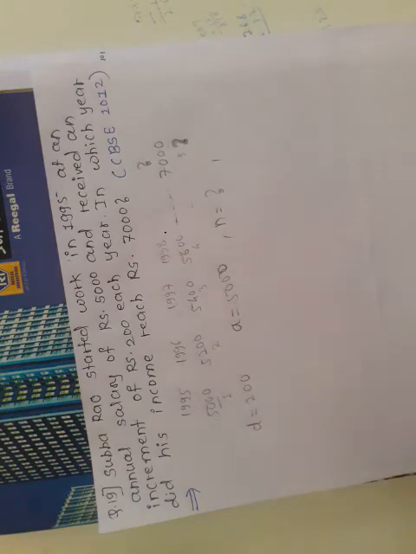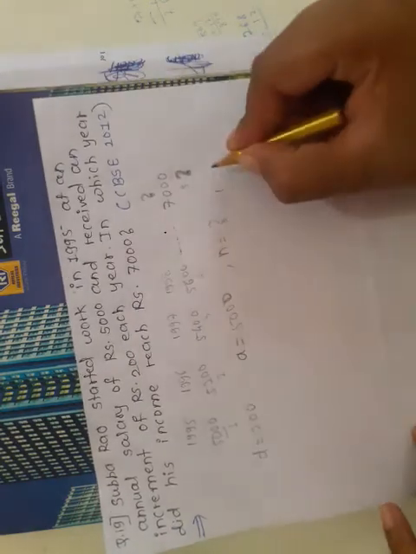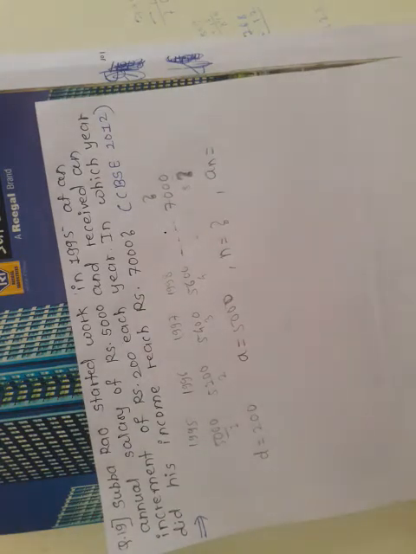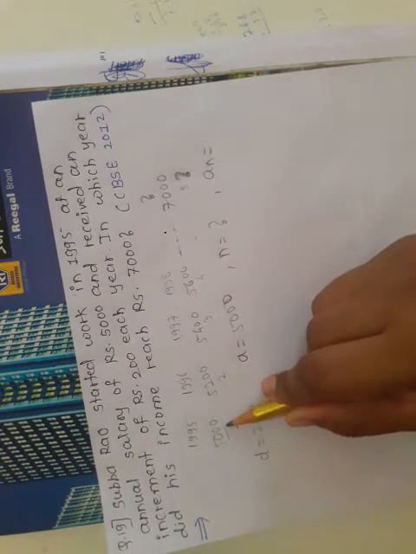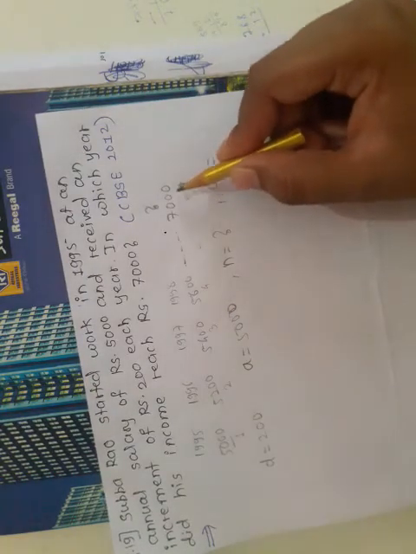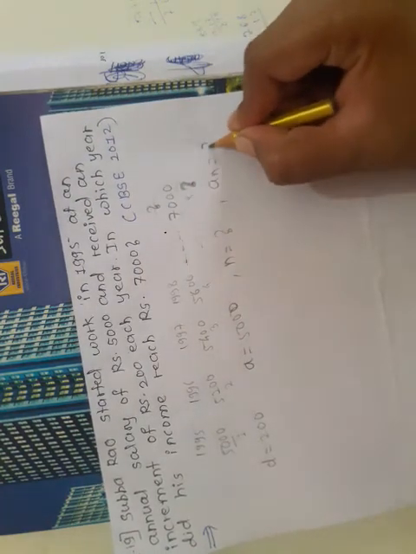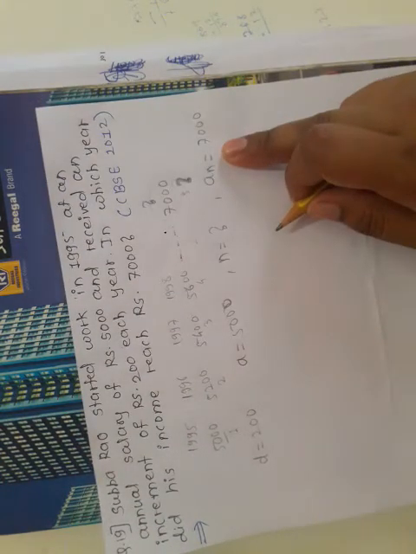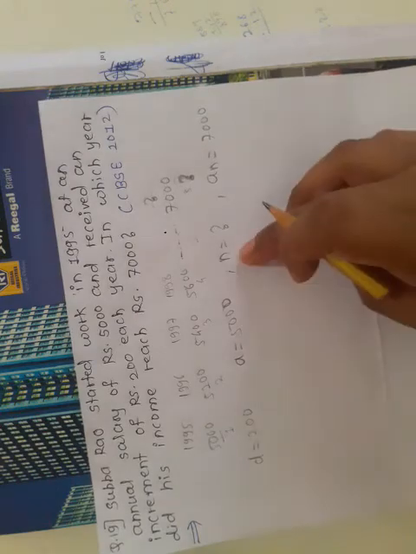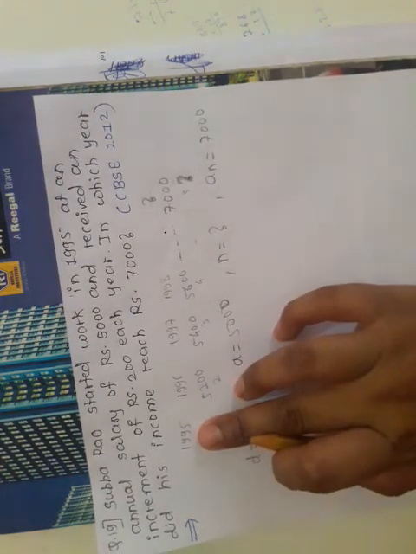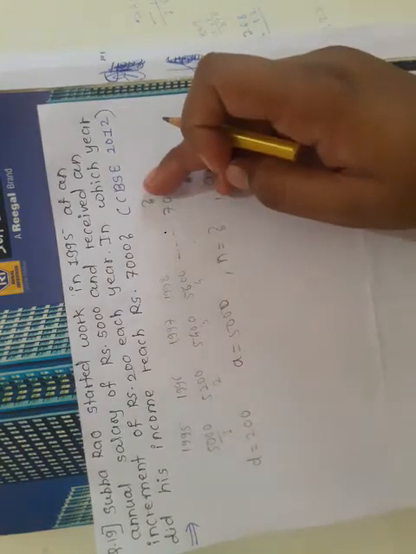But D is with us, A is known to us, but one term is missing, and that term is An. Missing means we have to calculate this term. See, we are starting from 5,000, which is our first term, and the last term is 7,000, and we know our last term means An. So An is 7,000. D, A and An are now known to us. Now put all these values in the given formula and find n. Once we get n, then add that value of n to 1995, and we can easily find the year here.